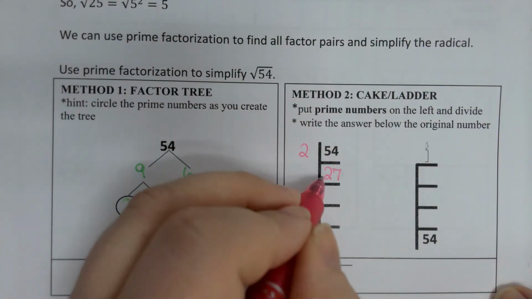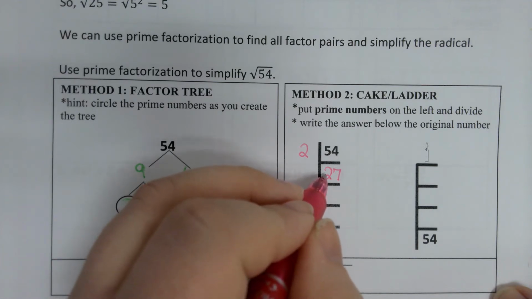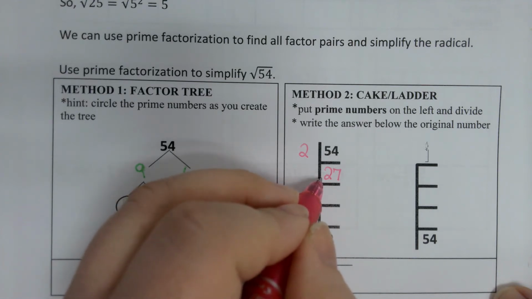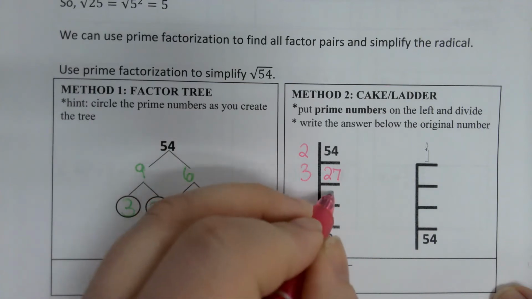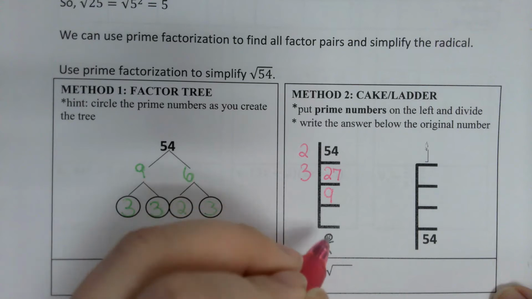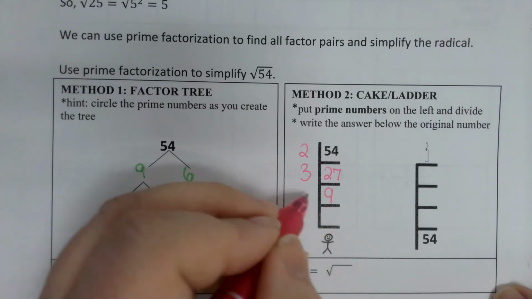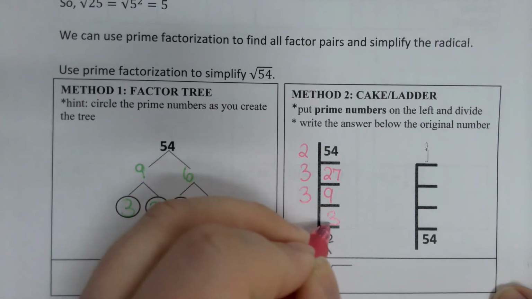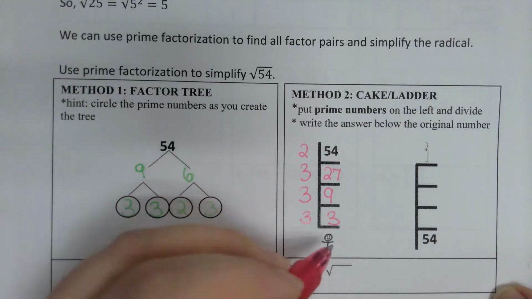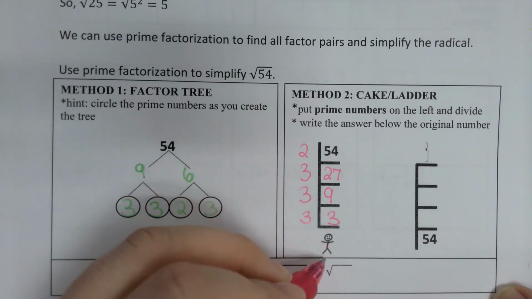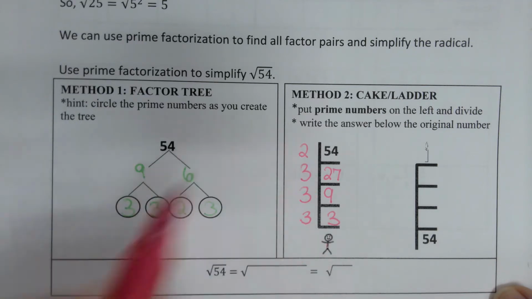So 27, can it be divided by 2? Nope. So we'll look at the next prime number, 3. Can 27 be divided by 3? Yep. And I get 9. Can 9 be divided by 3? Yes. I get 3. Can 3 be divided by 3? Of course. And I get 1, which is why we call it the ladder method, because I make my little 1 into a stick figure, and he climbs the ladder.